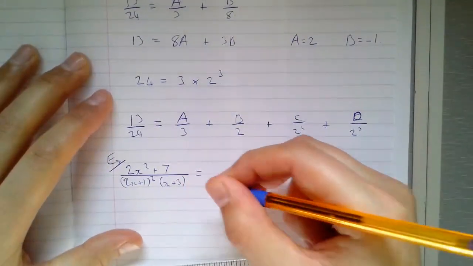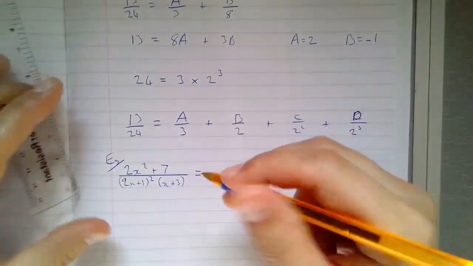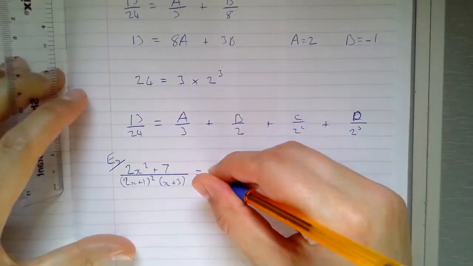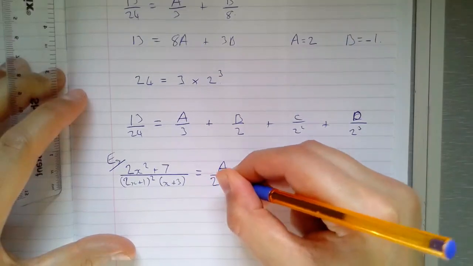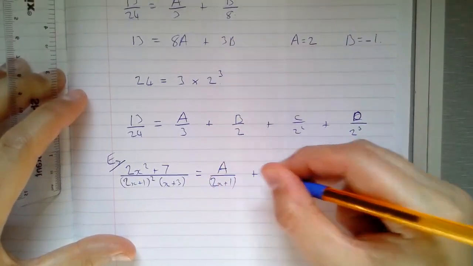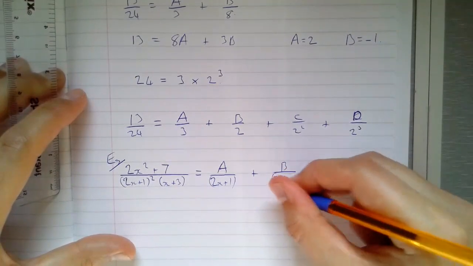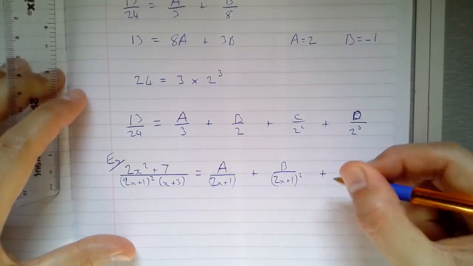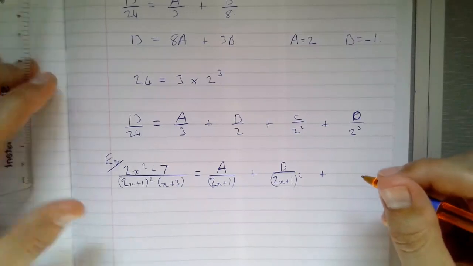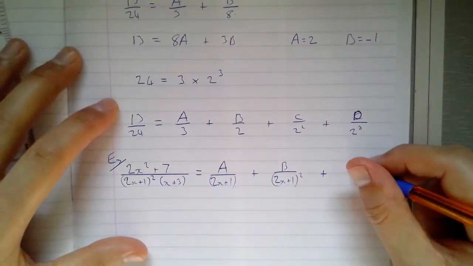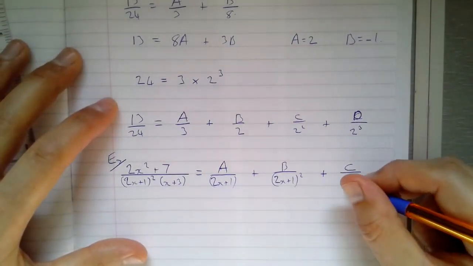So I need to make sure that I think about all of my different factors here. Could be that I've got a over 2x plus 1. It could be that actually I used 2x plus 1 squared. And obviously, my last one needs to be the x plus 3.